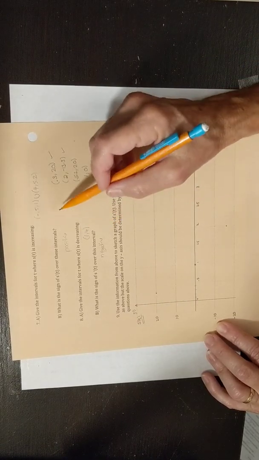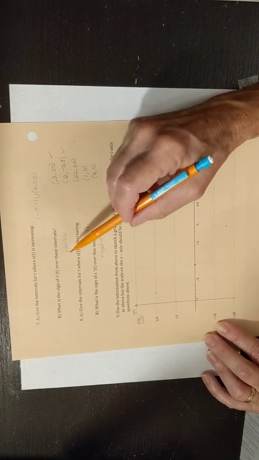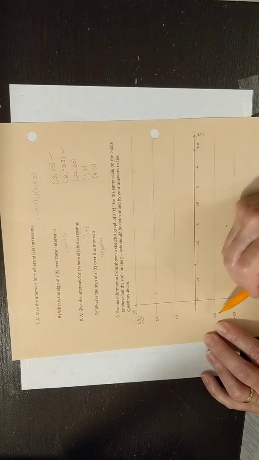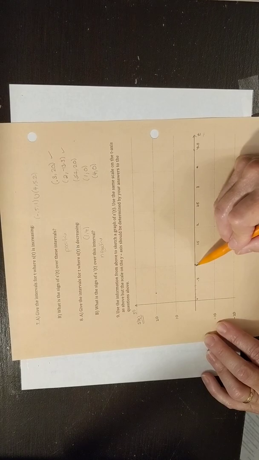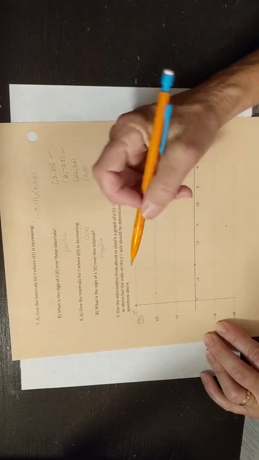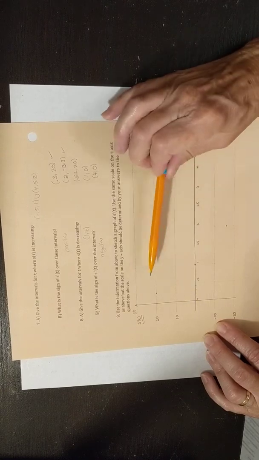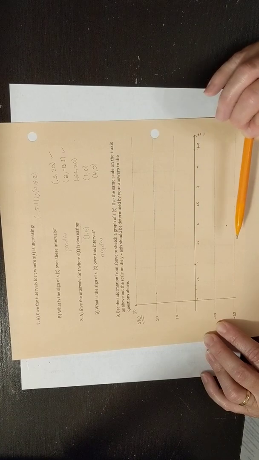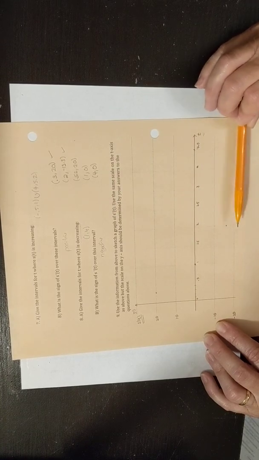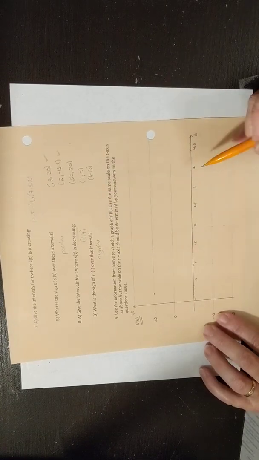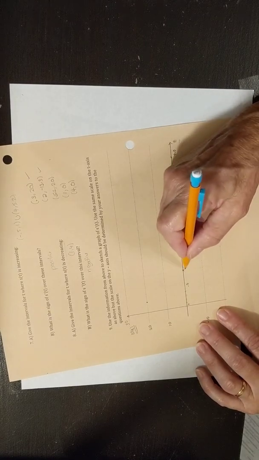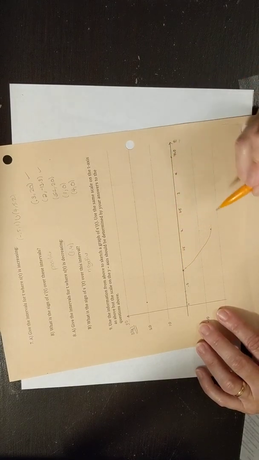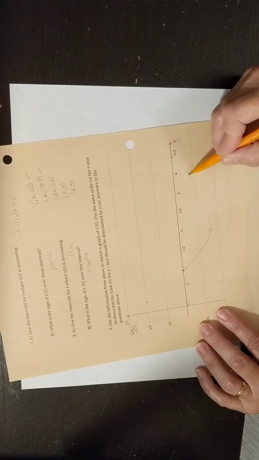And then I know that between negative 0.5 and 1, it's going to be positive. It's going to be on this side of the x-axis. And then between 1 and 4, it's going to be down here, negative. So let's do between 1 and 4. I don't know what all it's going to do, but it's going to kind of do that maybe.